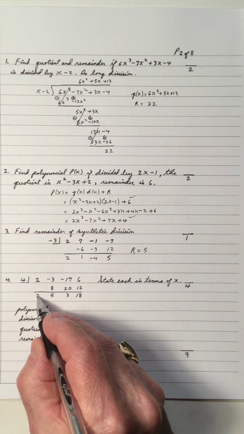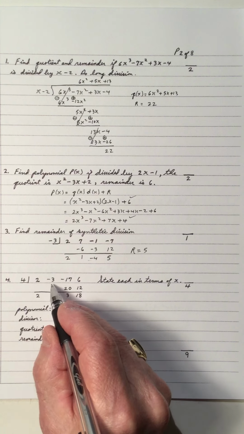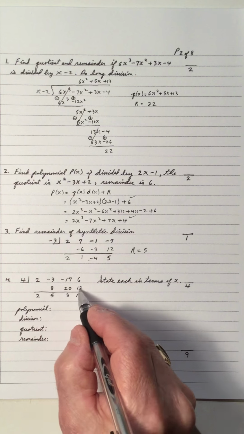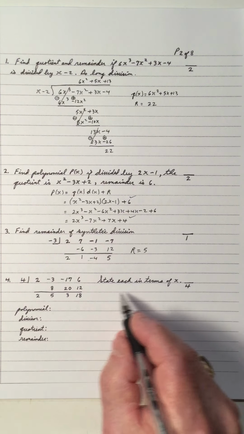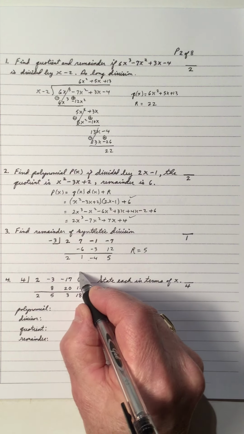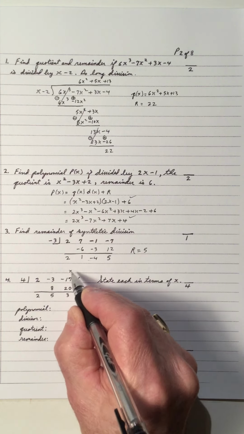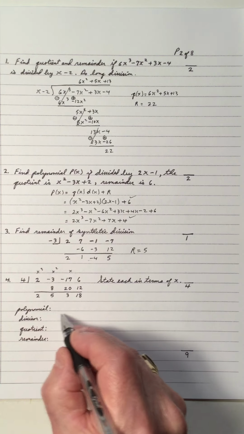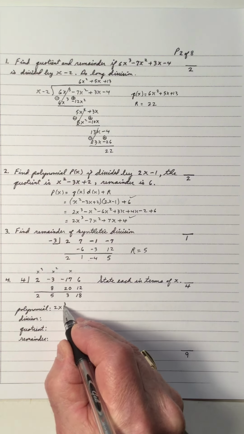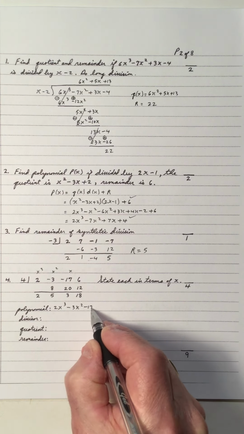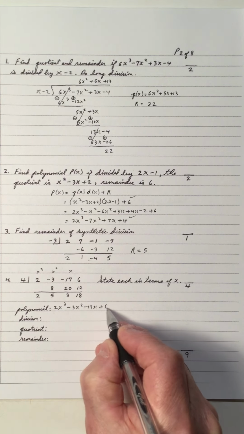We have a 2, bring in your 2, 4 times 2 is 8, add 5, multiply, 20, add 3, 4 times 3 is 12, add 18. So we're going to do this in terms of x. So the polynomial, remember that's a constant, that's x squared, that's x cubed. So the polynomial is 2x cubed minus 3x squared minus 17x plus 6.